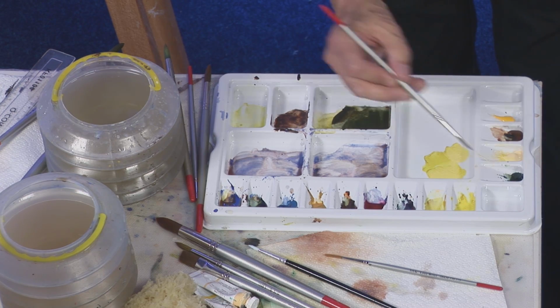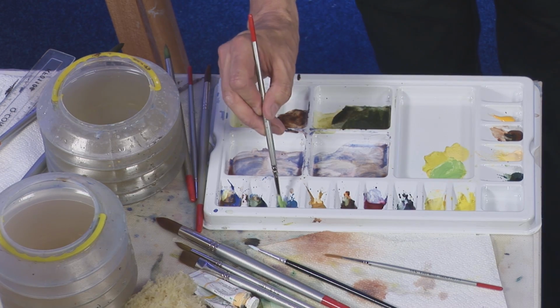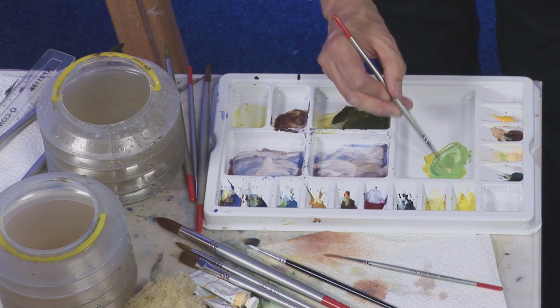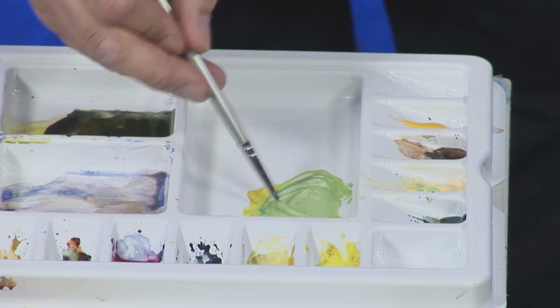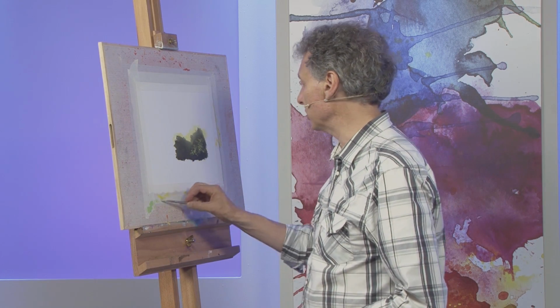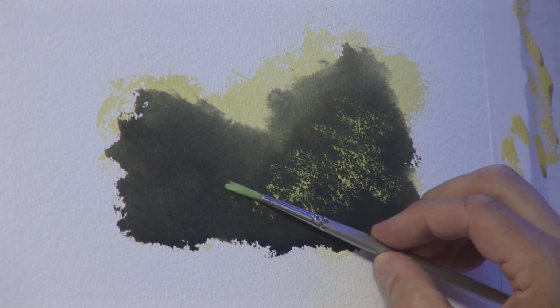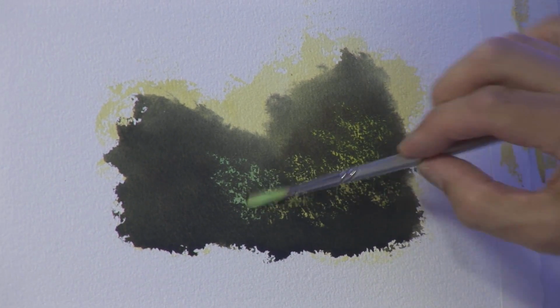And if I take a bit of viridian and add that to this, and a little bit of cerulean blue, a bit more of the Naples yellow, I get a sort of grey-green. And I'm going to just take some of that off the brush again so it's not wet through, and just put that in again. That works against the dark green background.